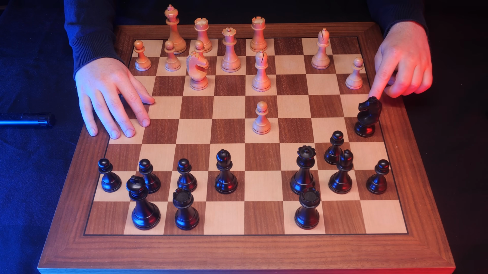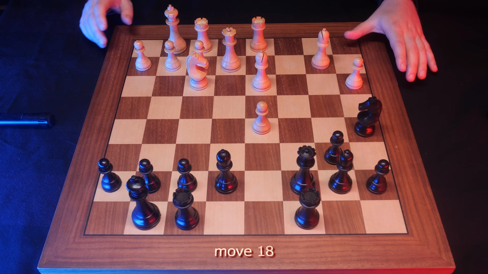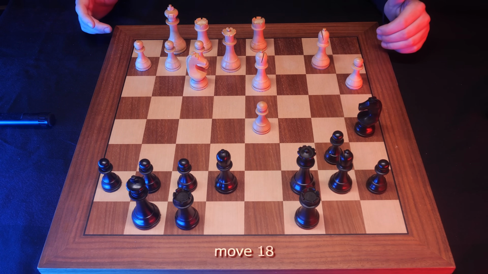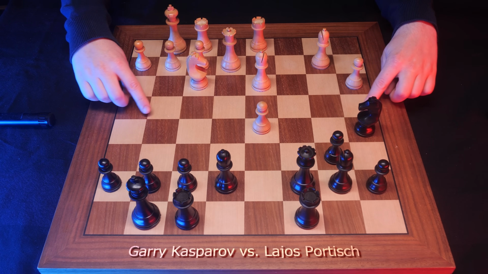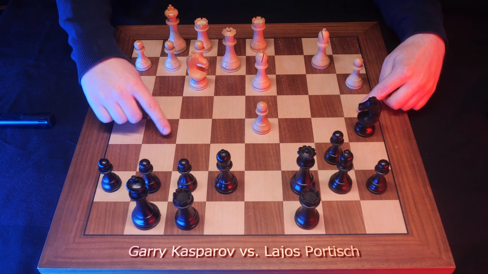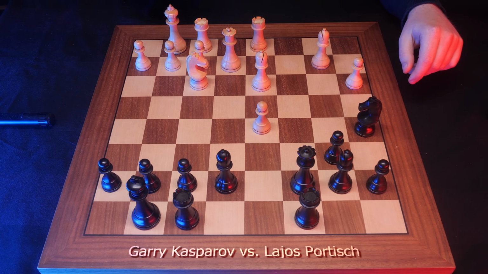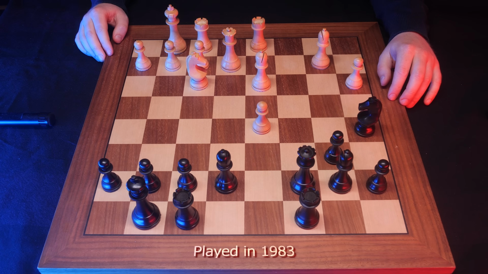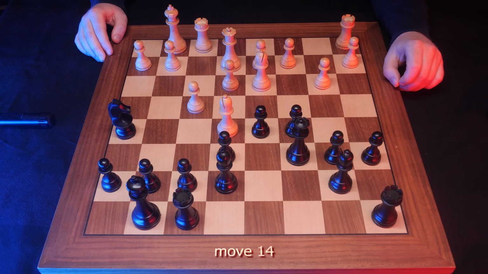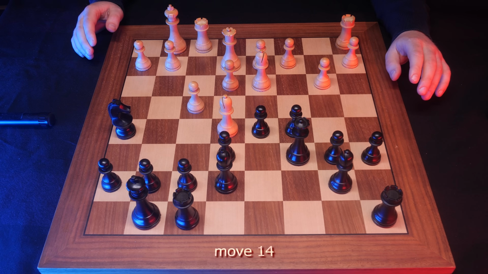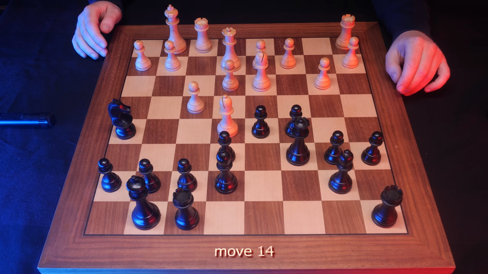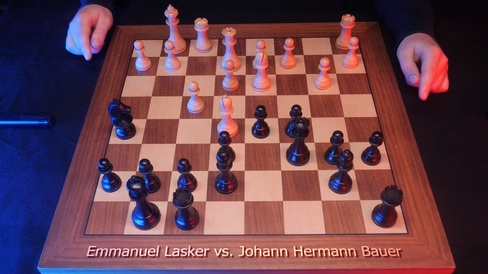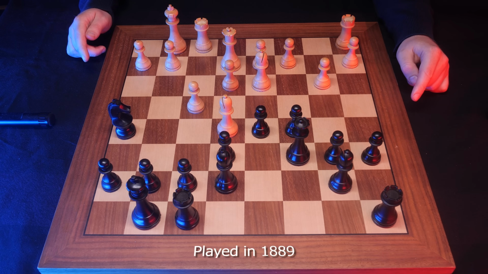This is the position at the 18th move in the famous game between Garry Kasparov and Lajos Portisch, played in 1983. And this is the position at the 14th move in the equally famous game played between Lasker and Johann Hermann Bauer in 1889.